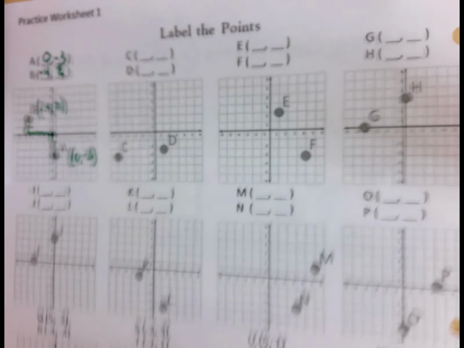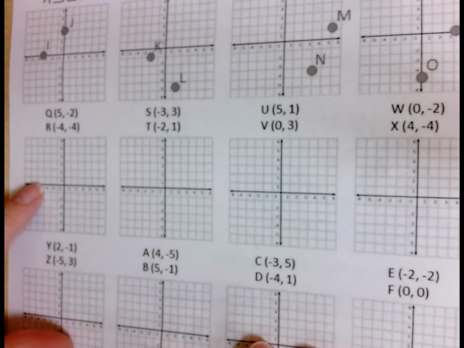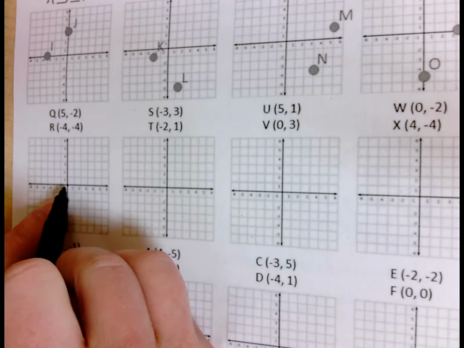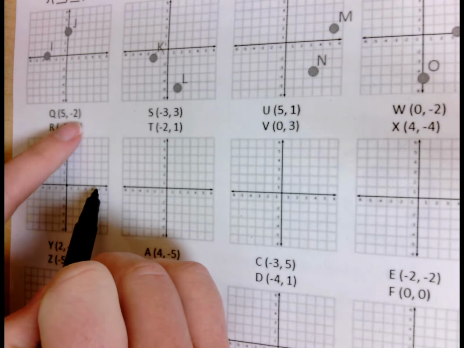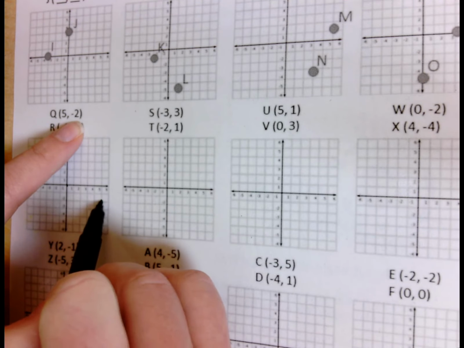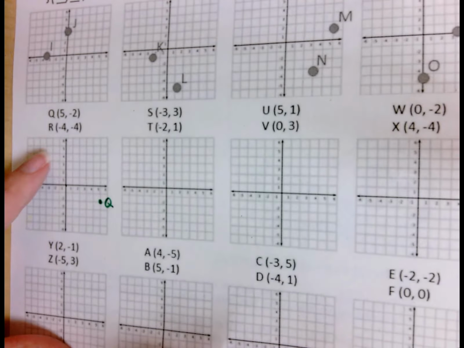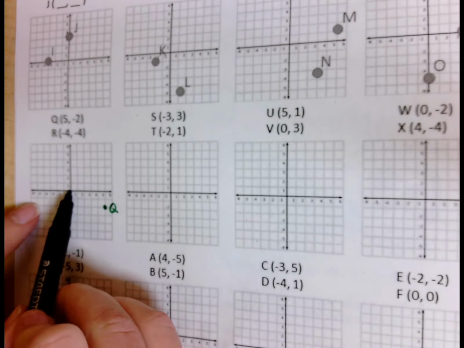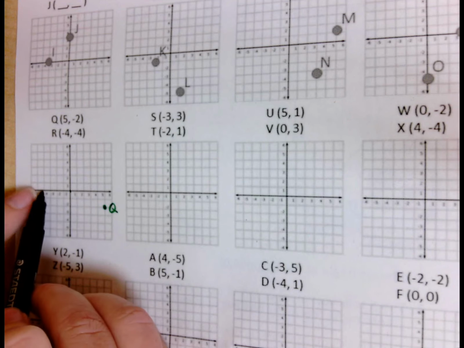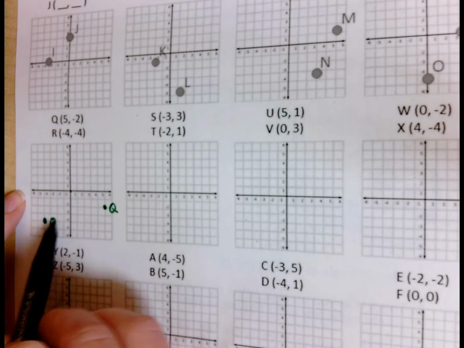Now down here, you are given the points and asked to plot them. I'm going to start with 5, negative 2. So again at 0, I'm going to go 1, 2, 3, 4, 5, and then I'm going to go down 2. That's my first point, and that is letter Q. Now the second one is negative 4, negative 4. I'm going to be going to the left from the origin 4, and going down from that point 4. So my point goes here, and that is the letter R.